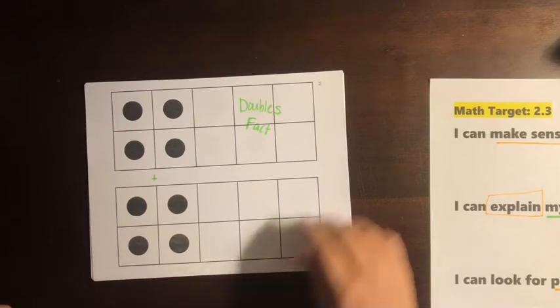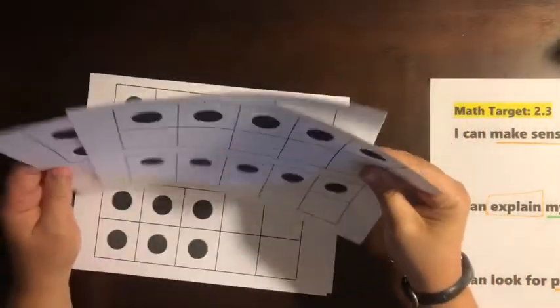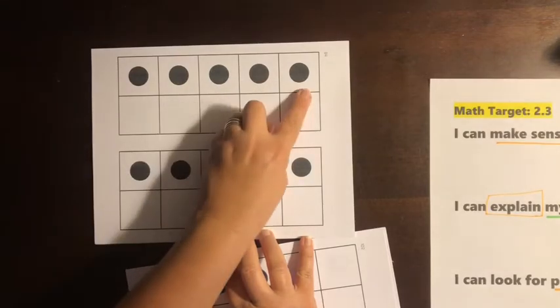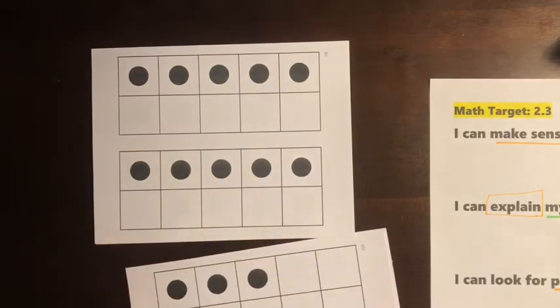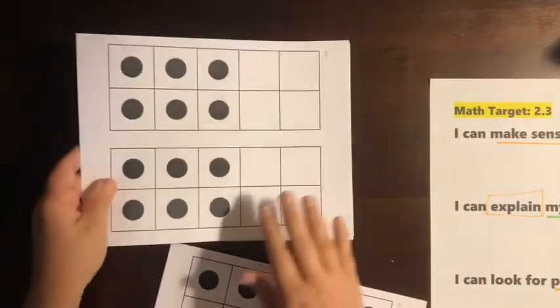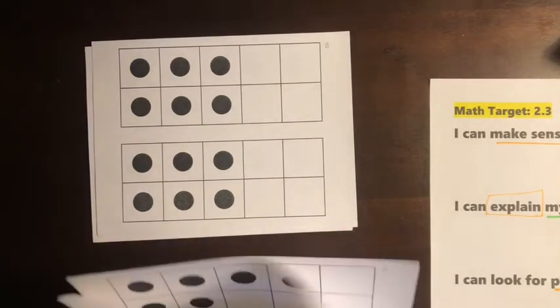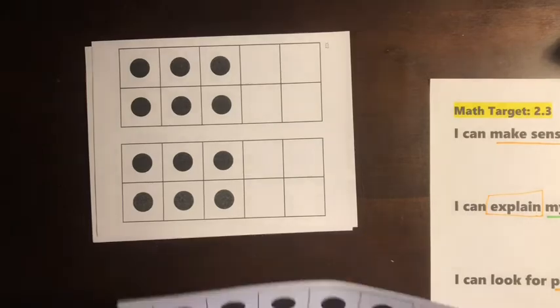And let me flip through my cards. So this one is 4 plus 4. And then here's another doubles fact. What is that one? Right, 5 plus 5. And then we had another one. 6 plus 6. And I believe that was all our doubles facts. Yep.